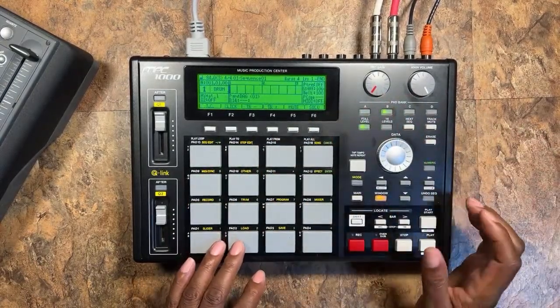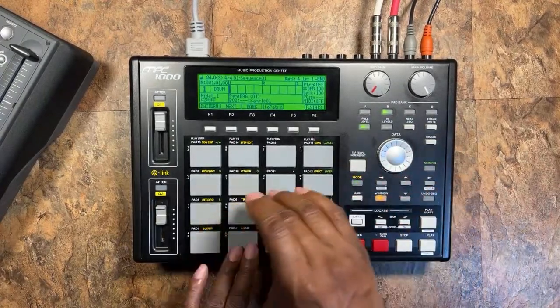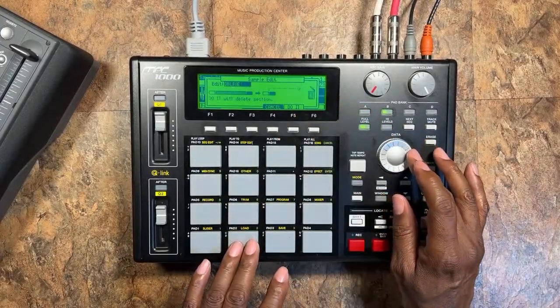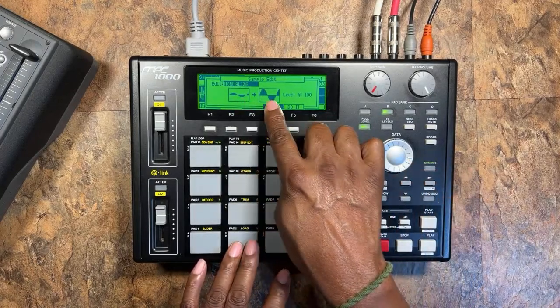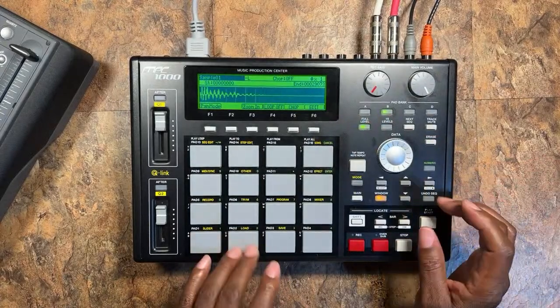All right, go back to main. Oh, I gotta go back. I gotta normalize it. Go back to trim and hit normalize. So it's there, but now we want to boost it up again. Oh, hold up, hold up.